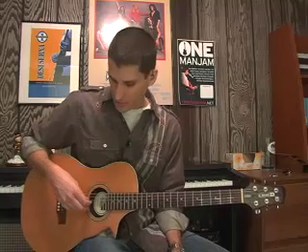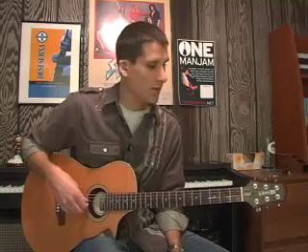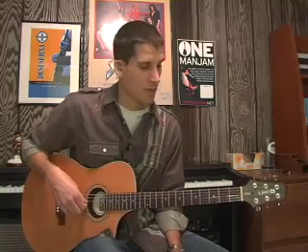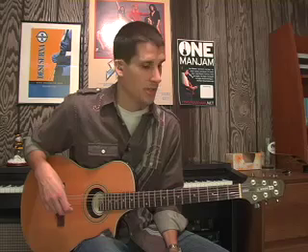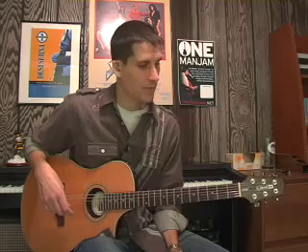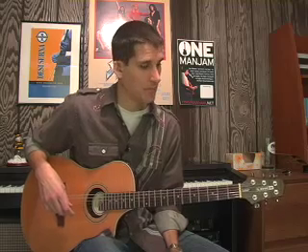Instead of playing all the strings, just play a couple of strings. 2, 3, and 4 work really well and is very common on the guitar. And then just go through and work out that same progression in different positions using the different forms from the CAGED system.